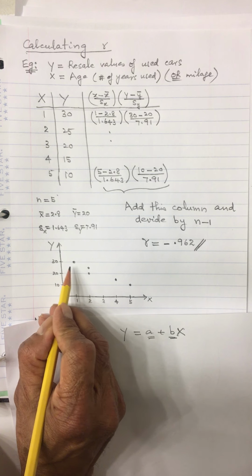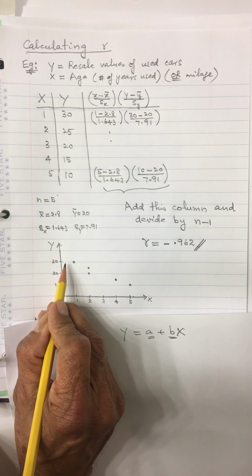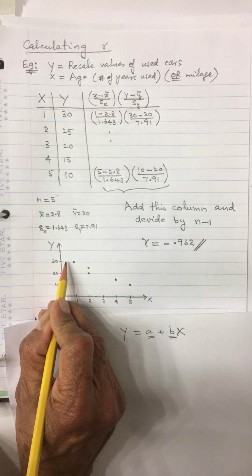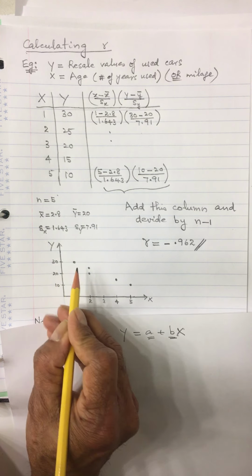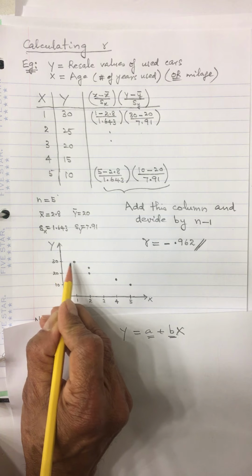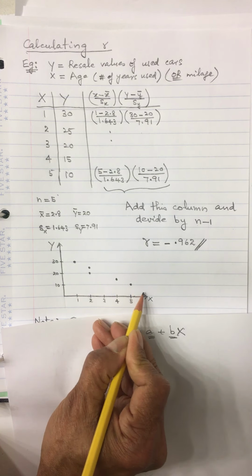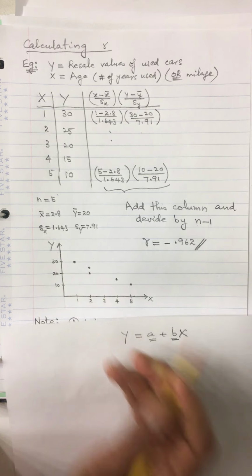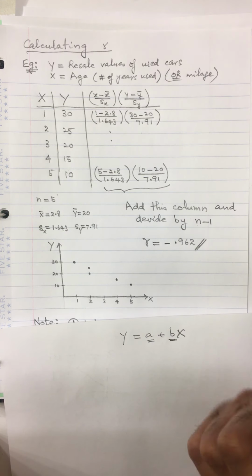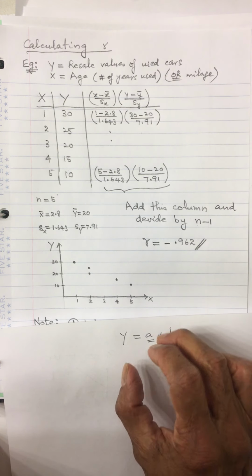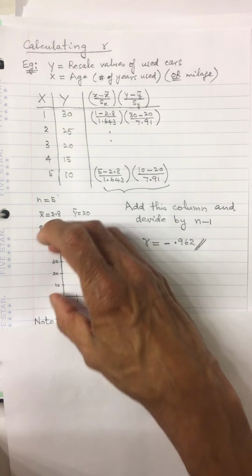If you have to make an eyeball fit, I have to draw a line like that. That kind of thing is known as an eyeball fit. You look at it and then guess it. But we are going to do it in a formal way by minimizing something, some sort of distances. So we'll show you how to get an estimated line for this kind of data.